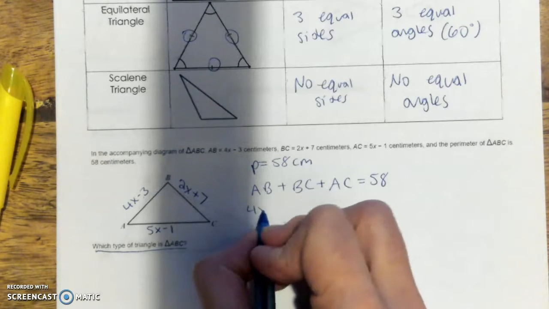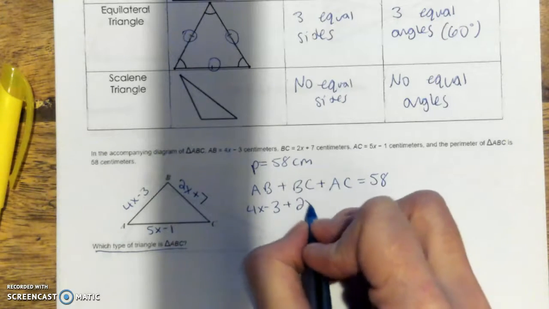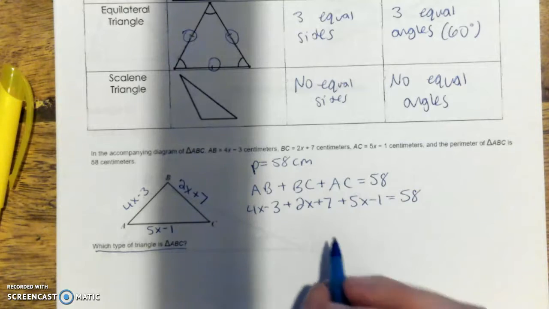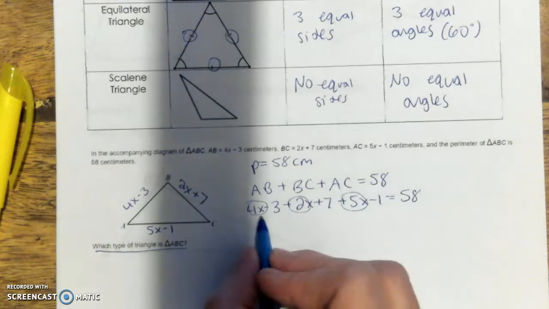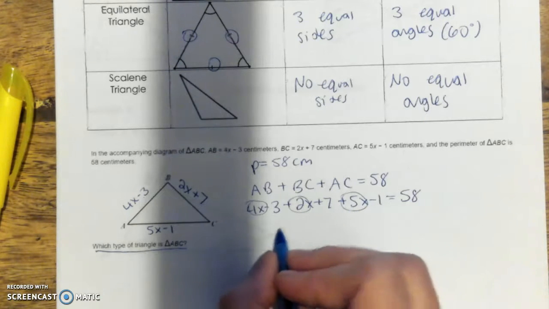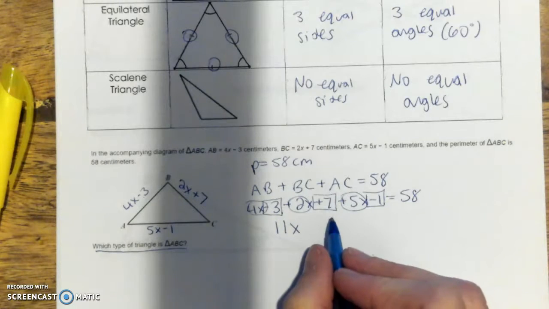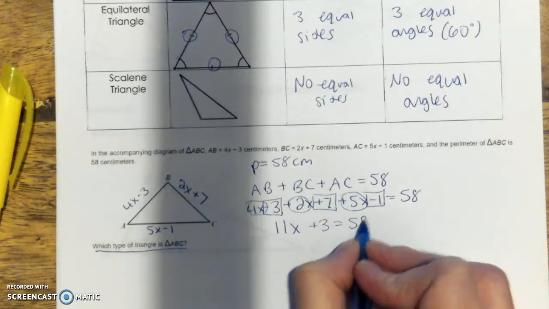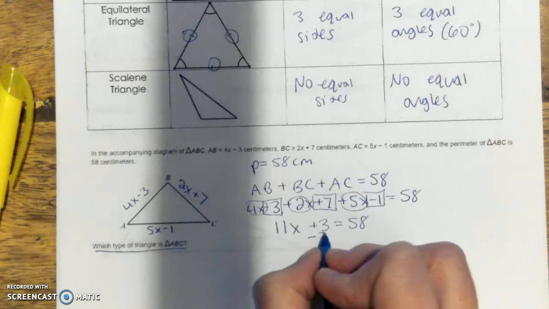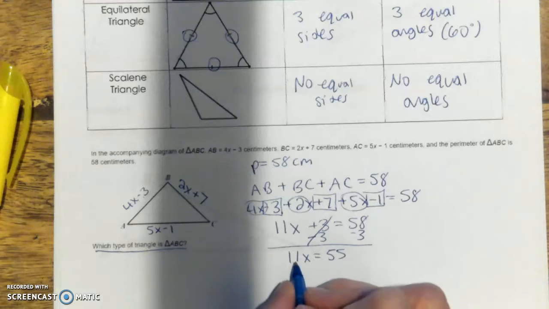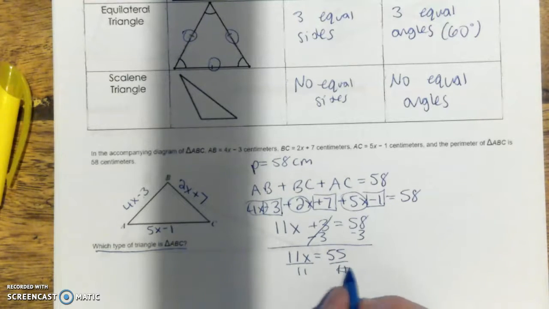All right, we already said that AB is 4x minus 3 plus BC is 2x plus 7, and then AC is 5x minus 1. All right, I know you are itching to combine these like terms. I won't stand in your way. 4 plus 2 plus 5 is going to get me 11x. And then I've got a negative 3, a positive 7, and a negative 1. So that's going to give me plus 3 equals 58. So my next step is to subtract 3 on both sides. And I'm left with 11x equals 55. I divide both sides by 11. Oh my gosh, 11. And I get x equals 5.